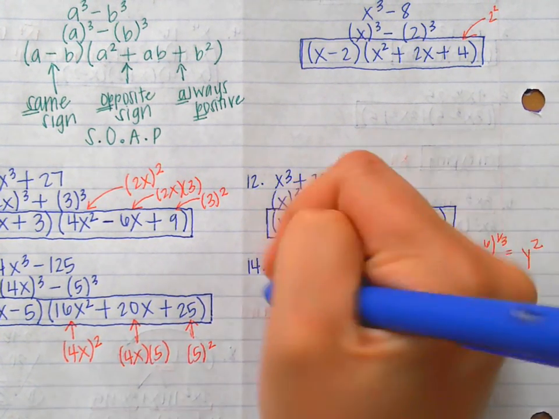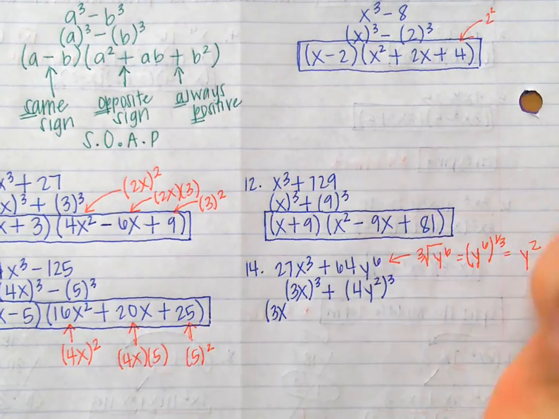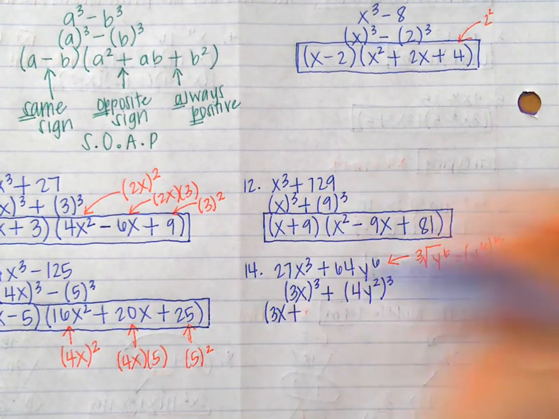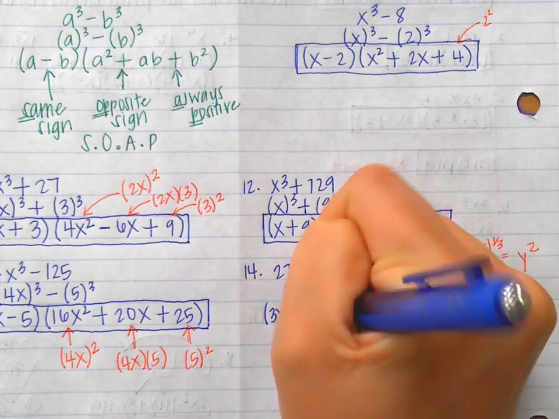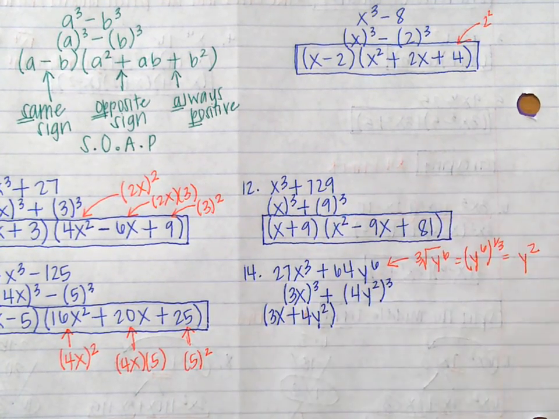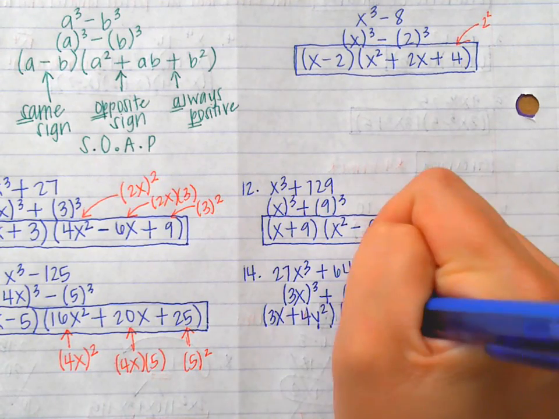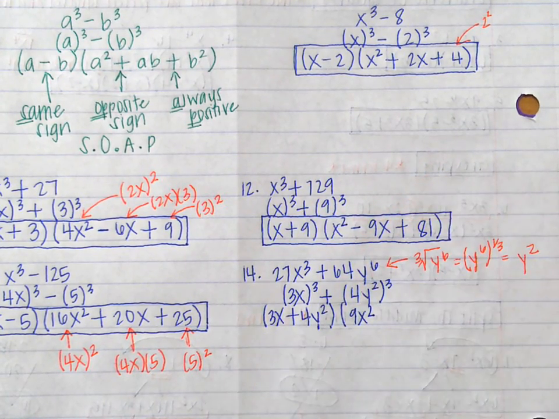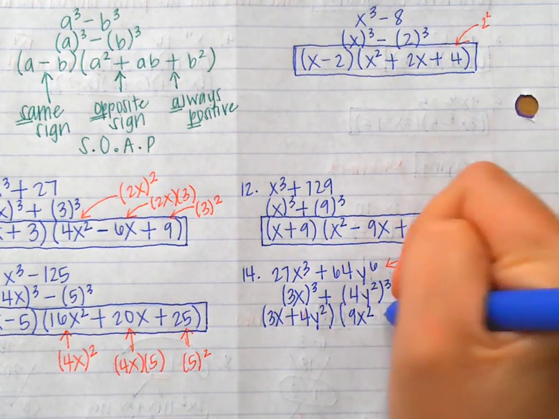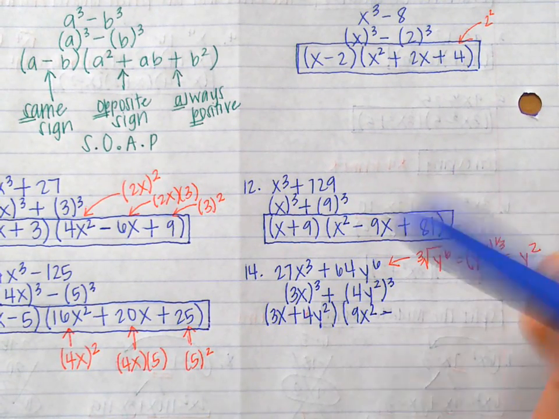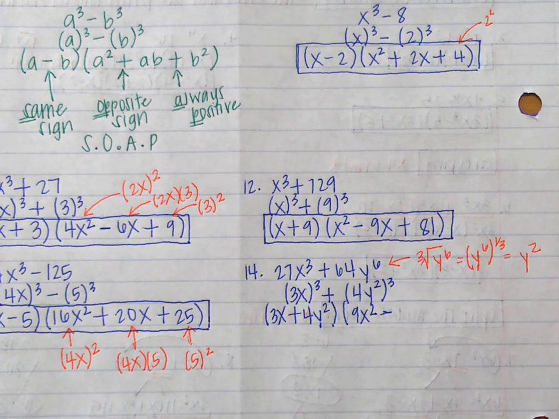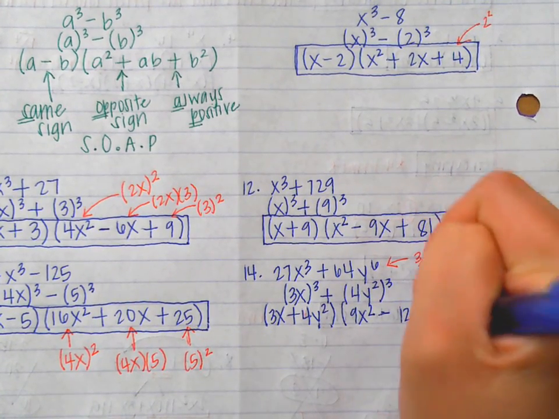So the first term, 3x, same sign, so plus. Second term, 4y squared. And then it's my first term squared, so 3x times 3x, which is 9x squared. Opposite sign, so if this is a plus, this is going to be a minus. My two terms multiplied together, so 3x times 4y squared, which is 12xy squared.